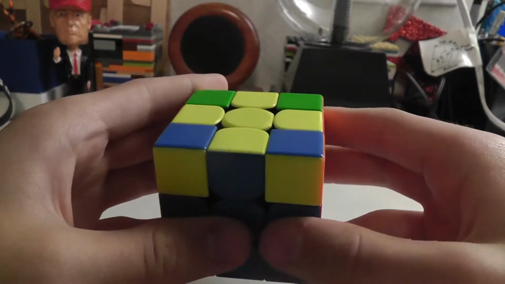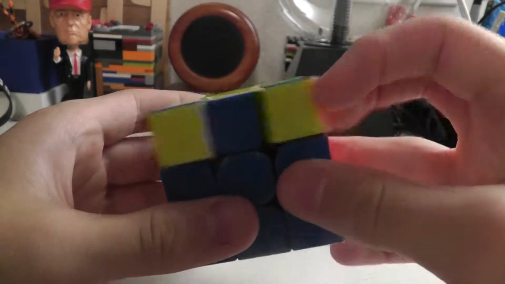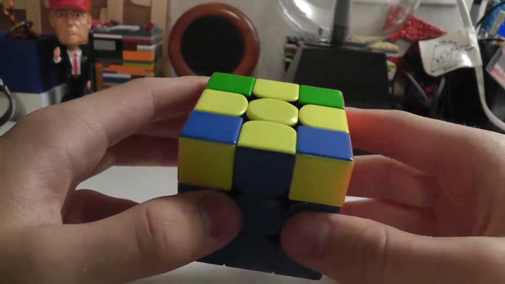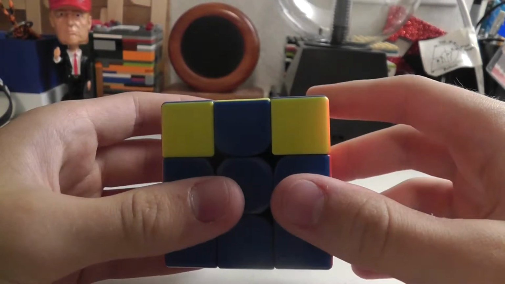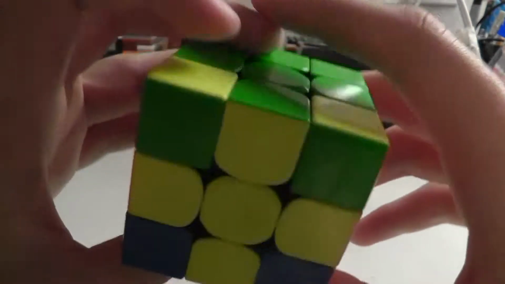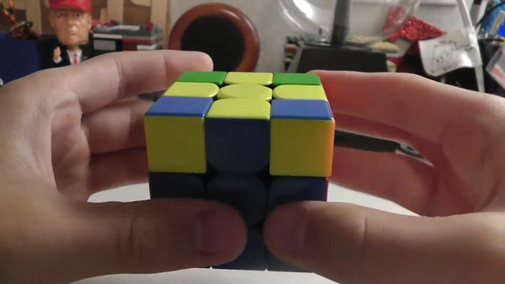Now you may have noticed that on the U2 I moved it counterclockwise when I could have moved it clockwise. I'm just going to tell you this now. It makes no difference what direction you move the U2 in, because if you do it from this face, the blue will always end up at the green, whether you do it this way or this way.